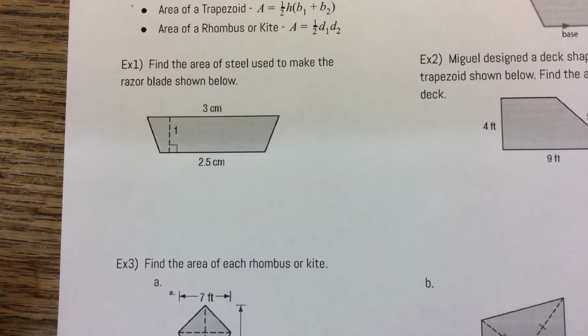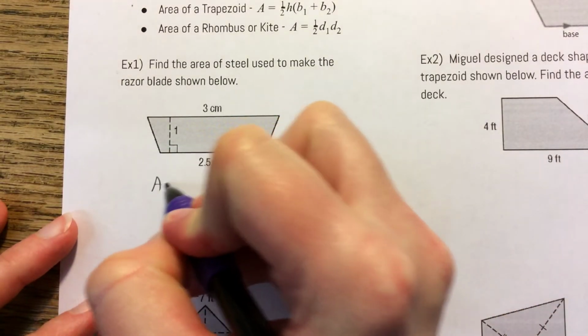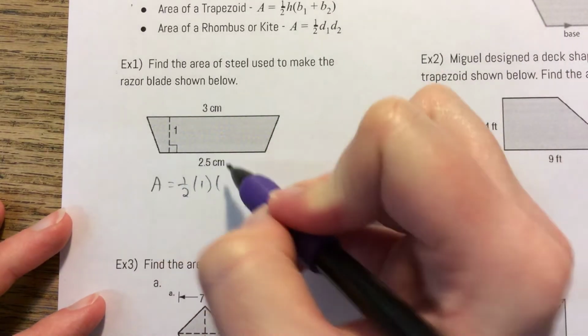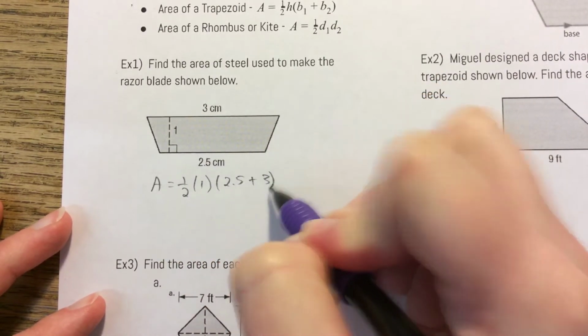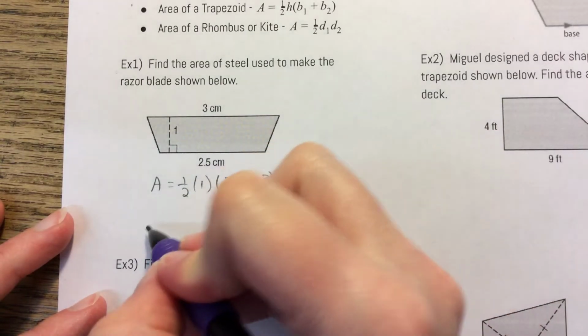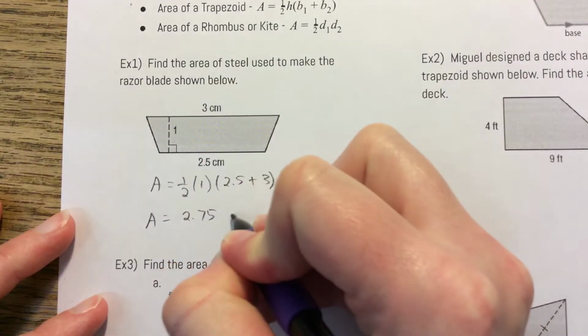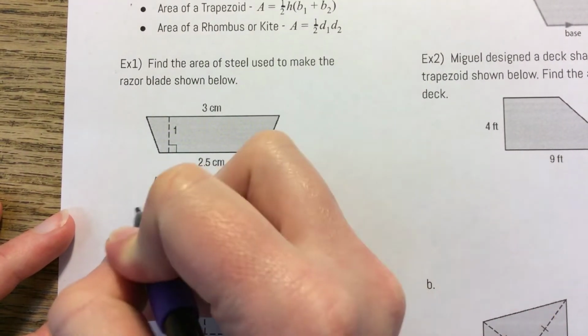So in example 1, we have a steel razor blade shown here, like you'd use for shaving. We're going to find the area of this. Just using my area formula, I have 1/2 times the height times the one base plus the other base. So this whole string, I can really just type into the calculator. 1/2 times 1 doesn't do anything, but then times the 2.5 plus 3 gives me 2.75 square centimeters.